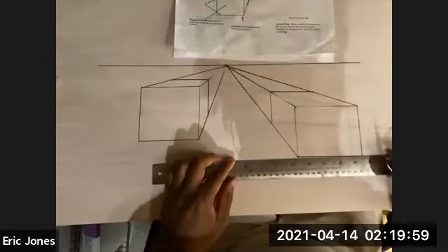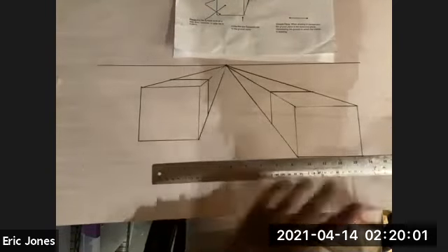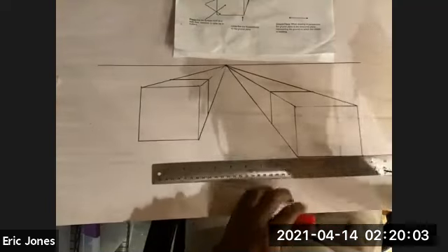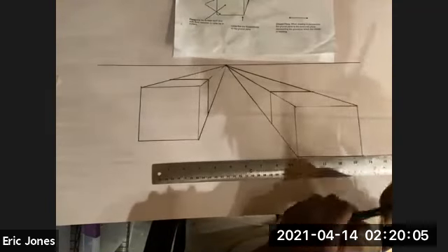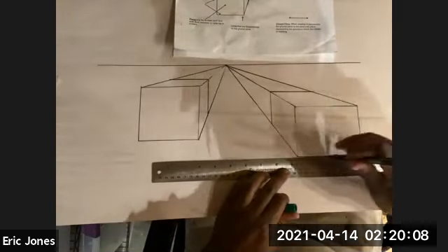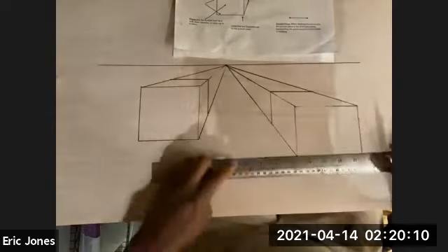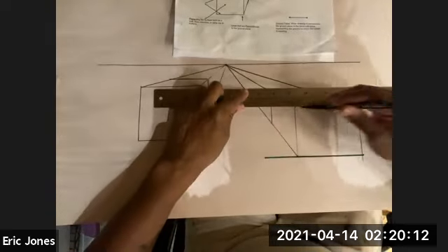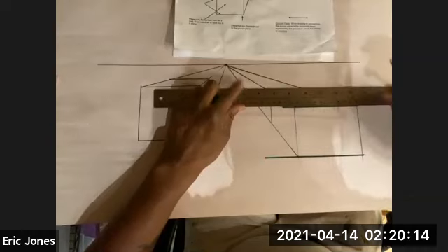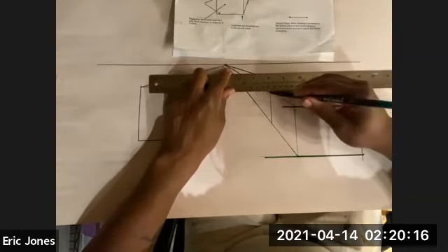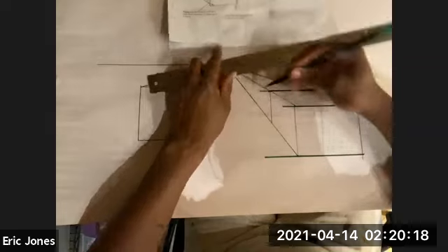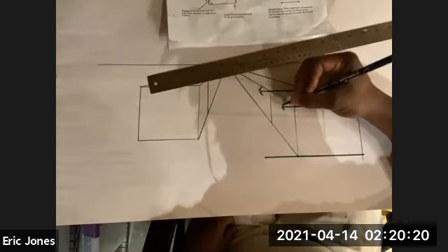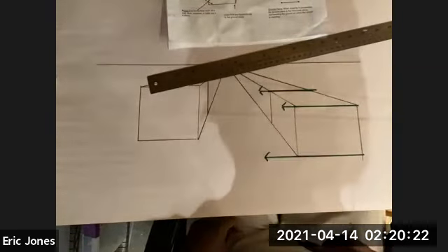Like, for instance, the lines that are horizontal will always be horizontal. It's green for the ground. So that line, and that line, they're horizontal, and they'll always be horizontal, and they will always be parallel.